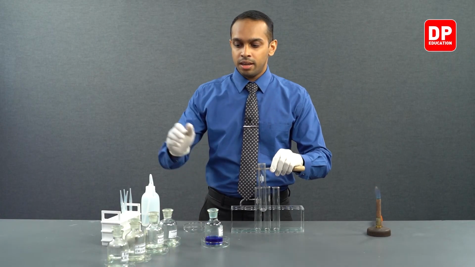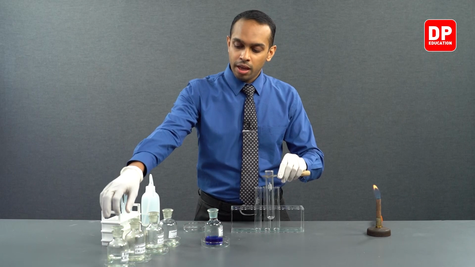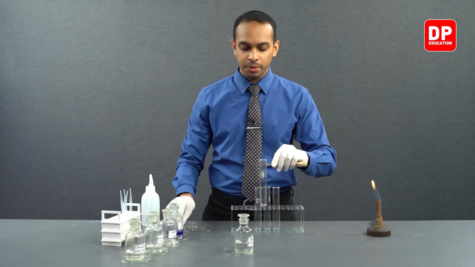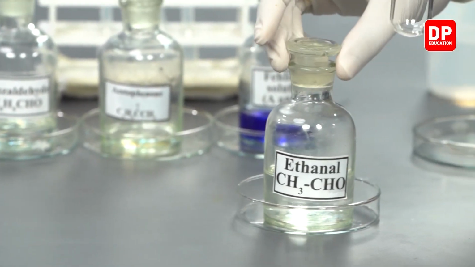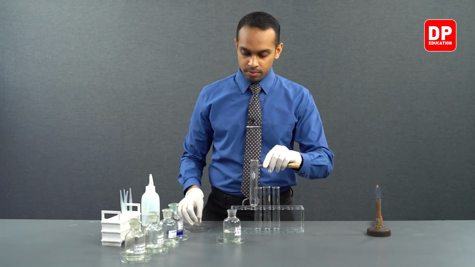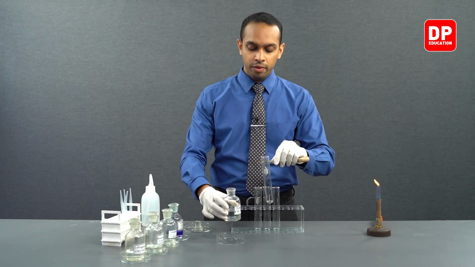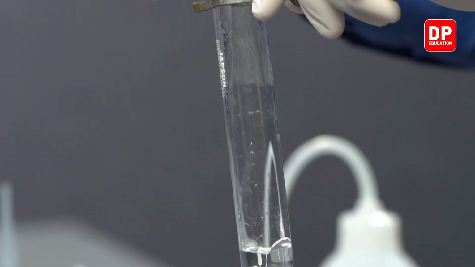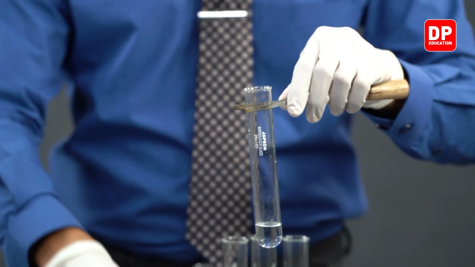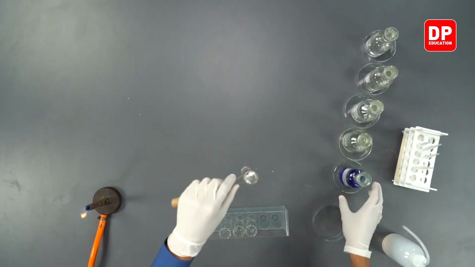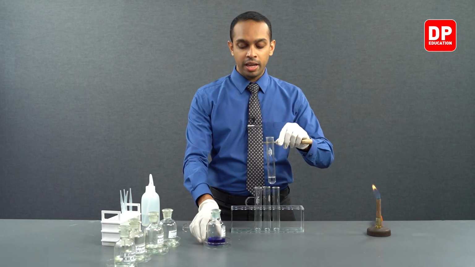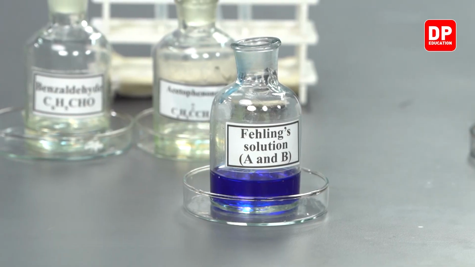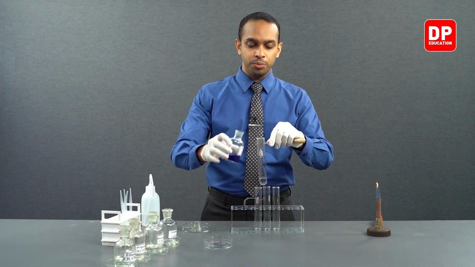Let's take our aliphatic aldehyde, ethanal, into our boiling tube. So we have ethanal, or acetaldehyde, the common name for ethanal. We will add a small amount of ethanal into our boiling tube. And now we will take our Fehling's solution and add a small amount of Fehling's solution into this boiling tube.